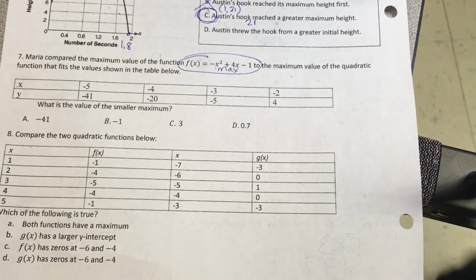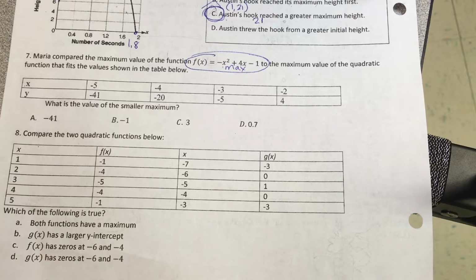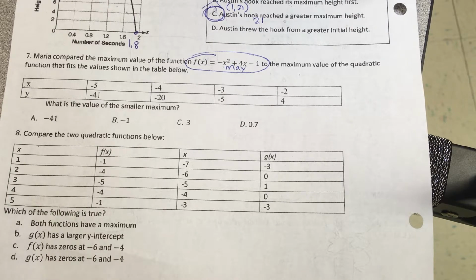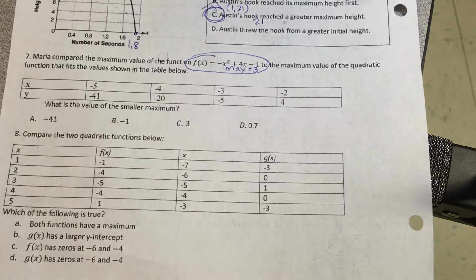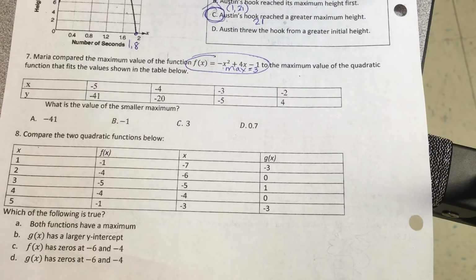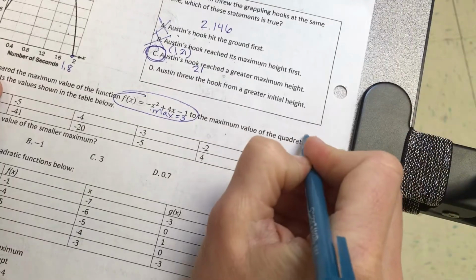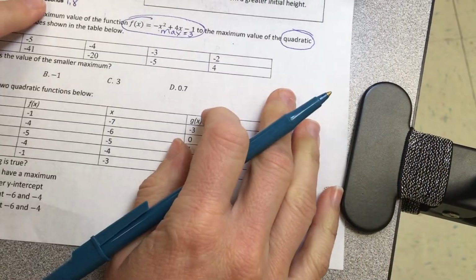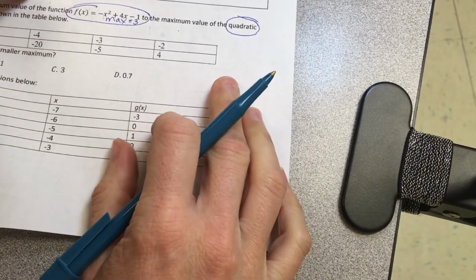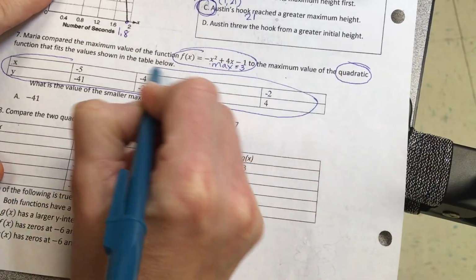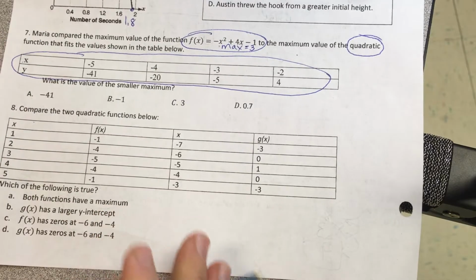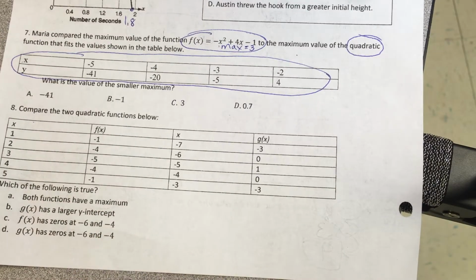And Owen, tell me what the maximum of that one is. Do y'all agree with that? 3? Okay, so the maximum of this one is 3. Then it tells me I have a quadratic function here in the table. Anybody know what I should do with that?